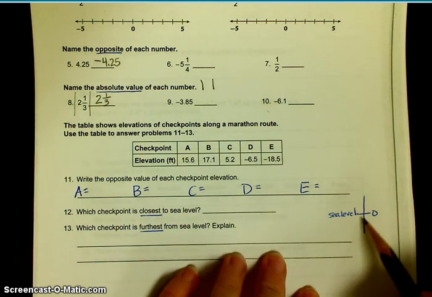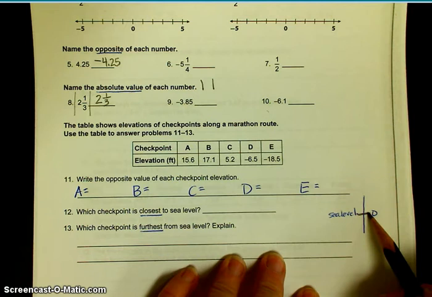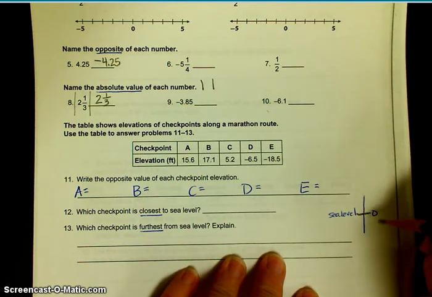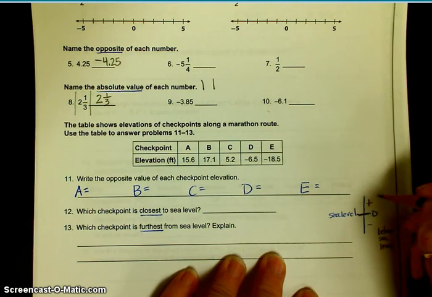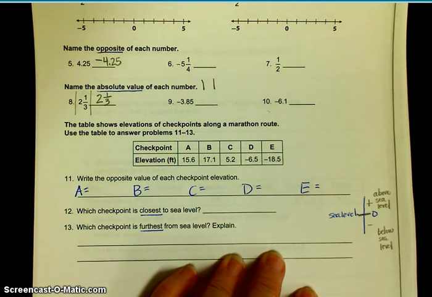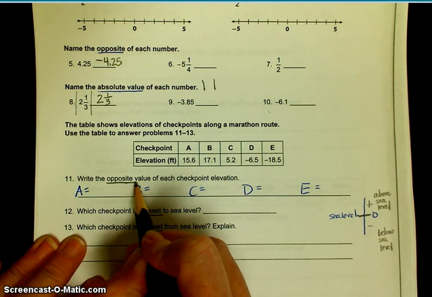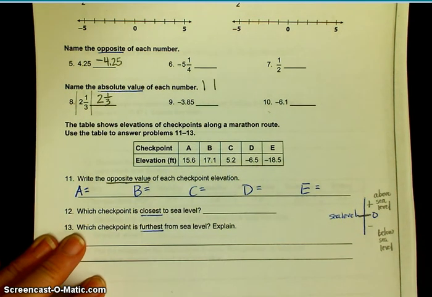I want you guys to remember, when we do our vertical number line, 0 is what we consider to be sea level, correct? Yes, ma'am. So if we have a negative number, that is below sea level. And if we have a positive number, that is above sea level. Number 11 asks us to write the opposite value of each checkpoint elevation. Underline opposite value.